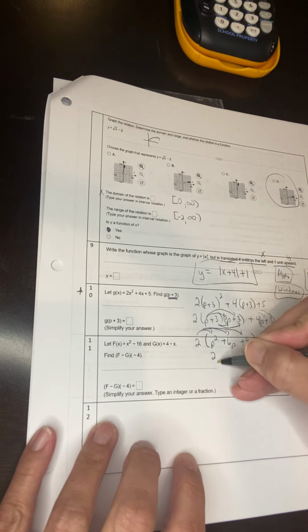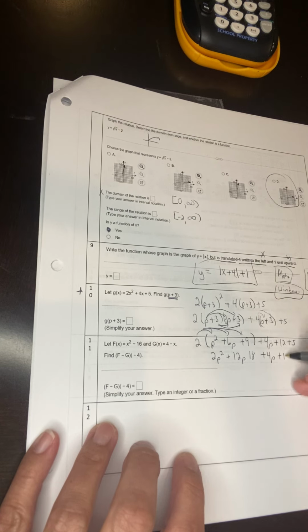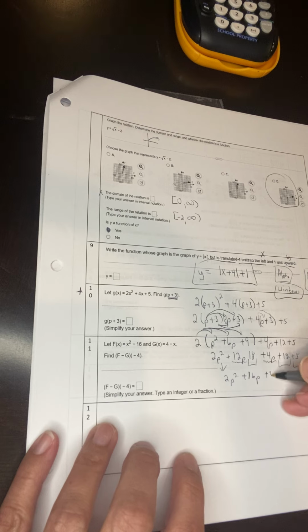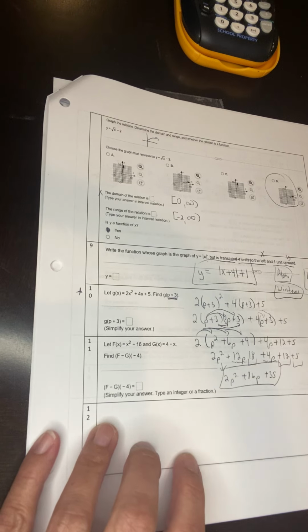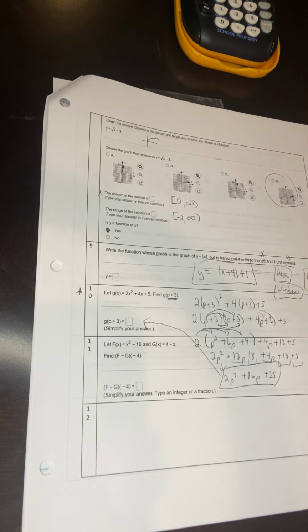2, we're distributing. So 2 times p squared is 2p squared. 2 times 6p is 12p. 2 times 9 is 18. Bring down the plus 4p, bring down the plus 12, and the plus 5. So we're looking for like terms. Nothing is like 2p squared. 12p is like 4p, though, and that makes a total of 16p. And 18 is like 12 and like 5. 18 plus 12 is 30. 30 plus 5 is 35. And your answer is going to be 2p squared plus 16p plus 35.